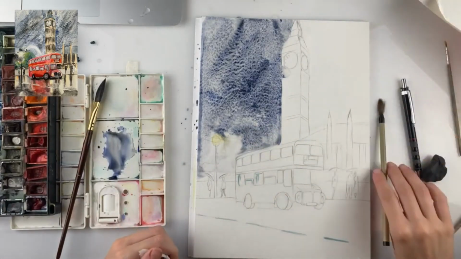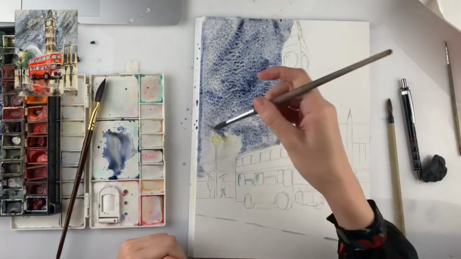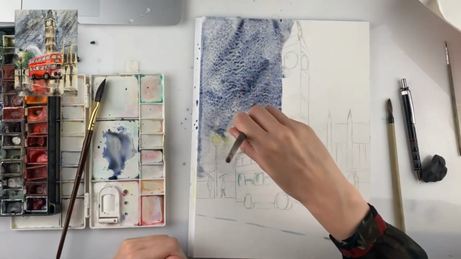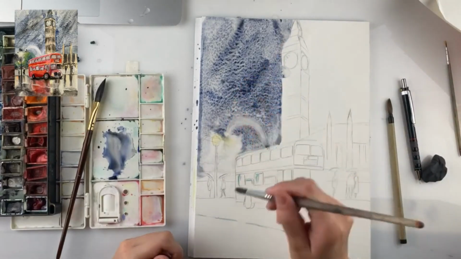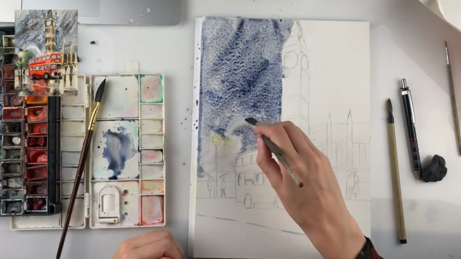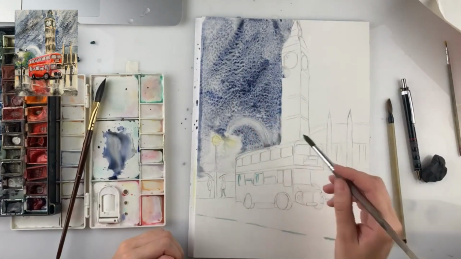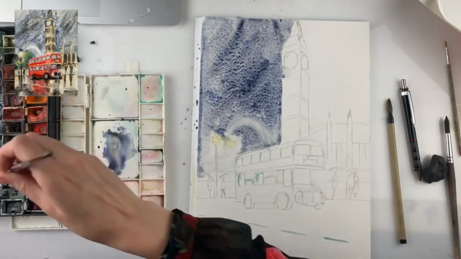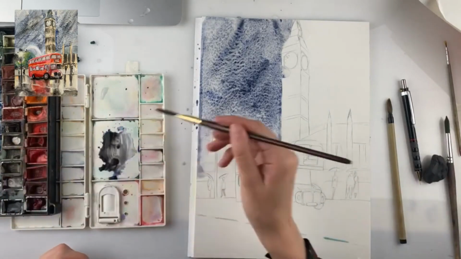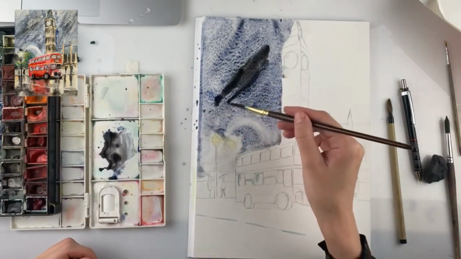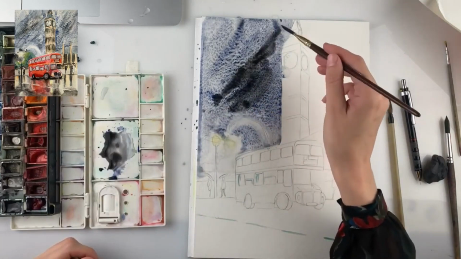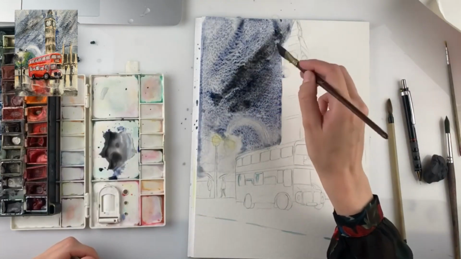I switched to another brush for the street light and added a glowing spot while the paper was still wet. Don't make it too yellow. You can even leave it almost white or a very pale, transparent yellow. As for the Ferris wheel in the background, I used a dry brush to lift some colour, though I hadn't really painted over it much.